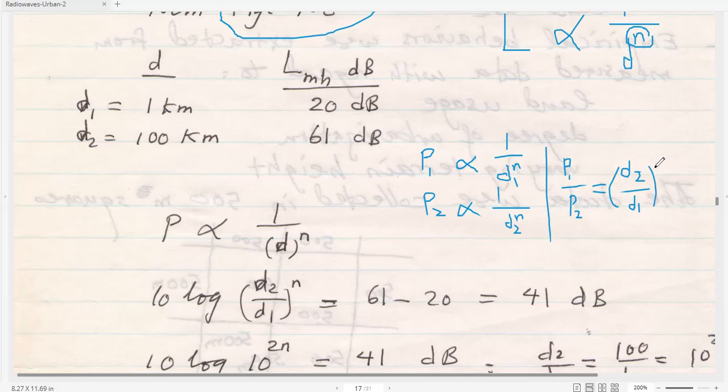Just direct division: P1 equals constant divided by d1 to the power n, and P2 equals constant divided by d2 to the power n. And this is equal to L2, the loss 2, over loss 1, if we consider the loss to be the input of the power.